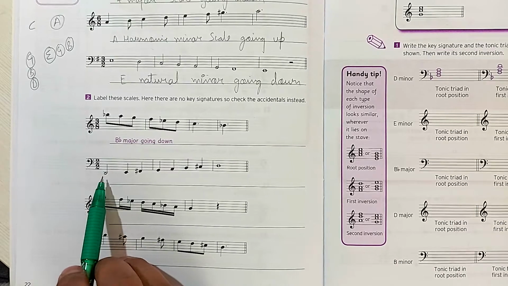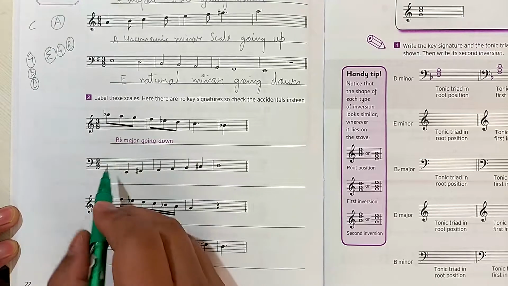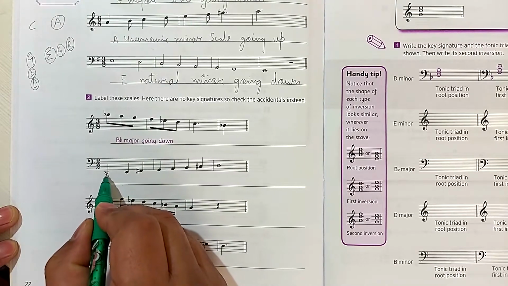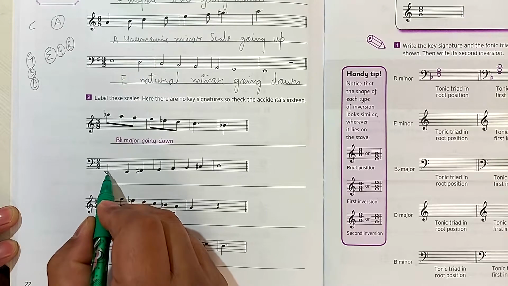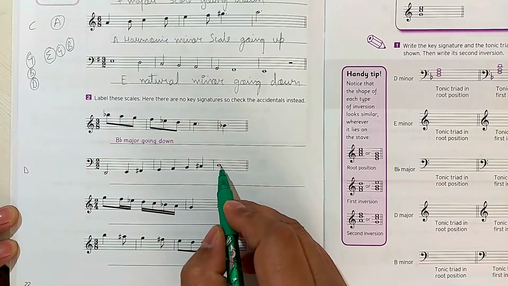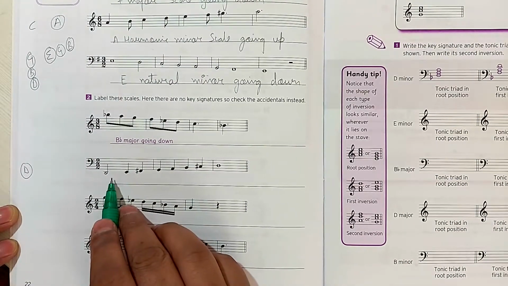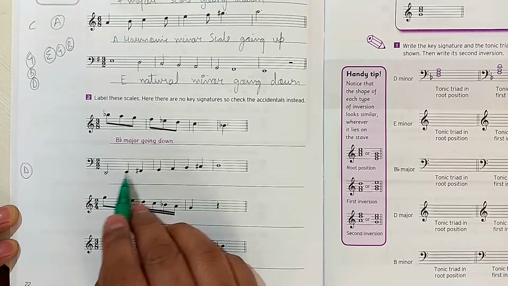In the second one you can see the tonic note is over here. This is a bass clef, and this is your G, F, E and D. So they have given D as the tonic and it finishes on D too. Now we see the accidentals: F sharp and C sharp are given.